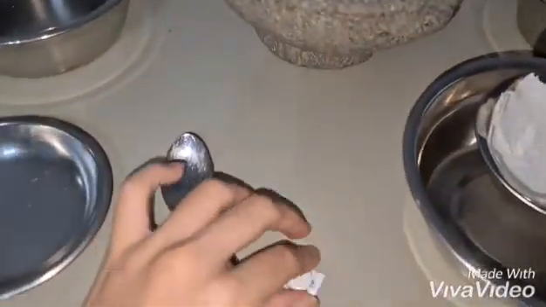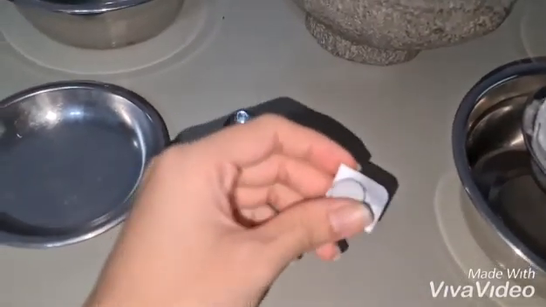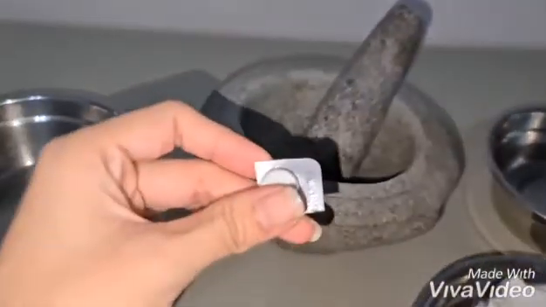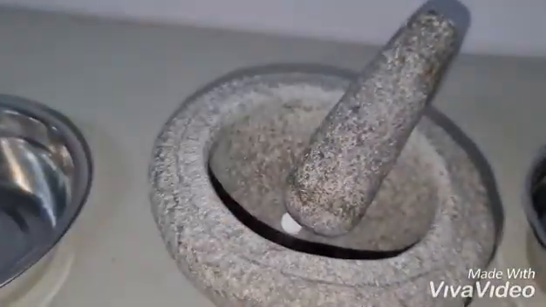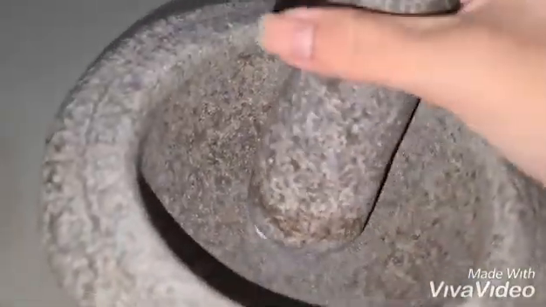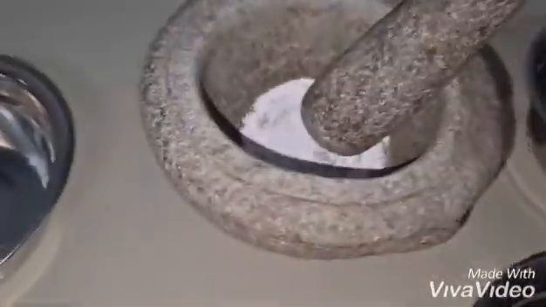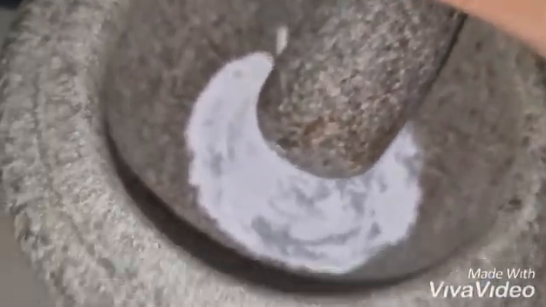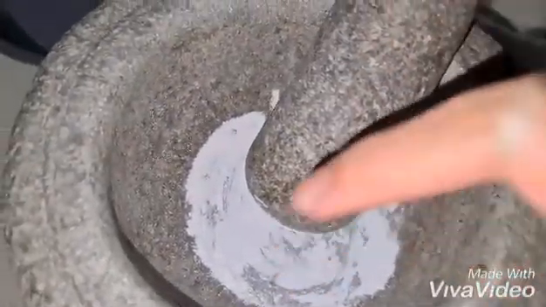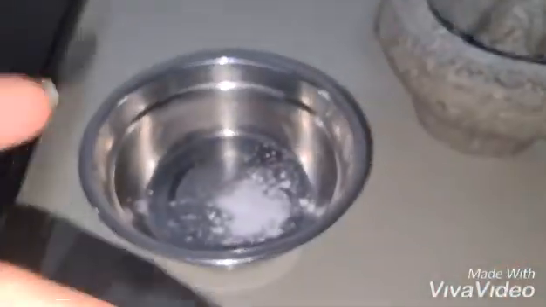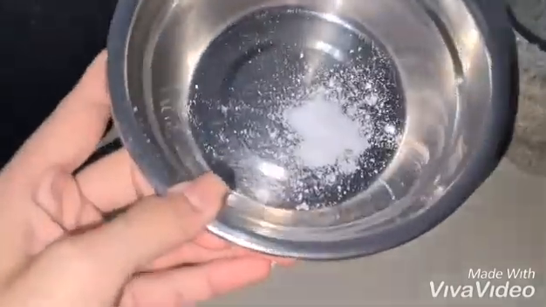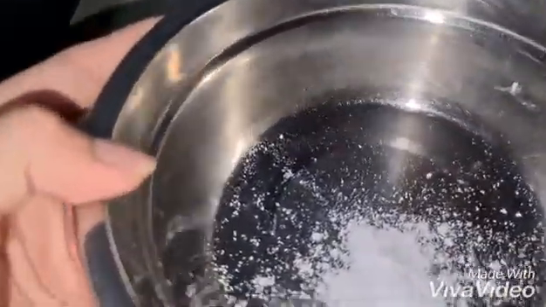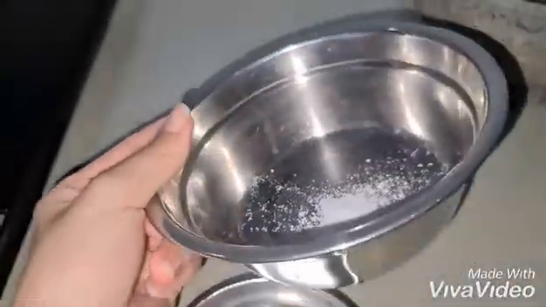Okay, so now I'll begin by transferring the ibuprofen tablet into the mortar and pestle to grind it up. After grinding, this is what you would obtain. This is basically ibuprofen in powdered form. Now I will transfer the ibuprofen powder into a beaker. Okay, so now I have transferred my ibuprofen powder into the beaker.